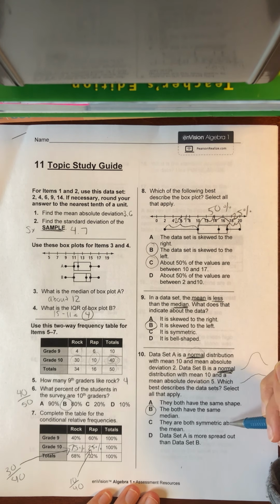They are both symmetric about the mean. That is true because they're normal. Data set A is more spread out than data set B. No, it would actually be the opposite.